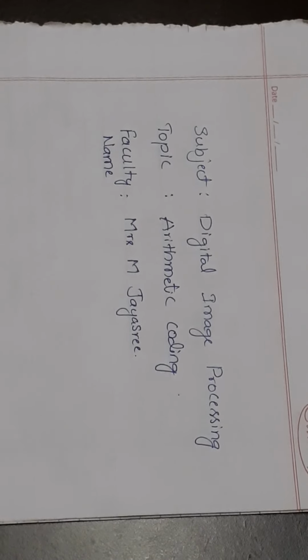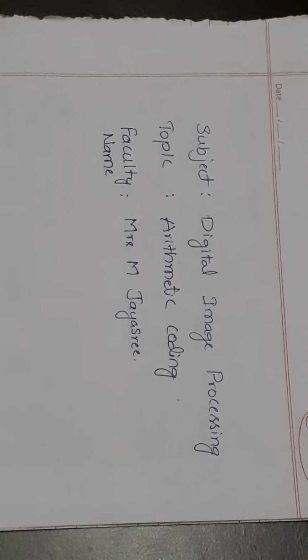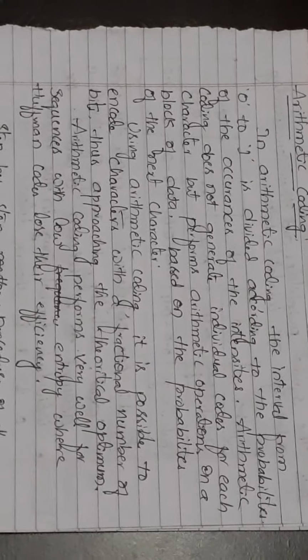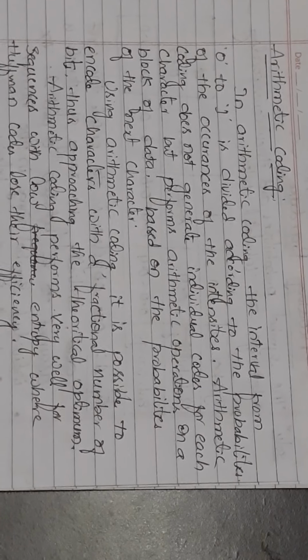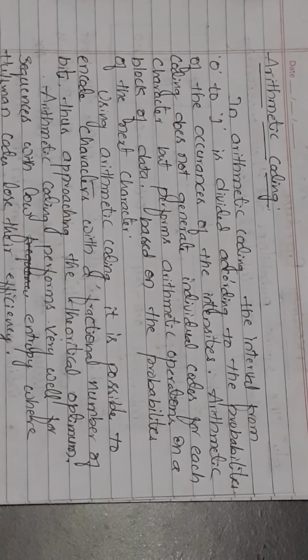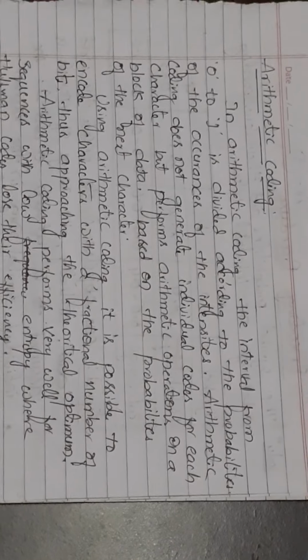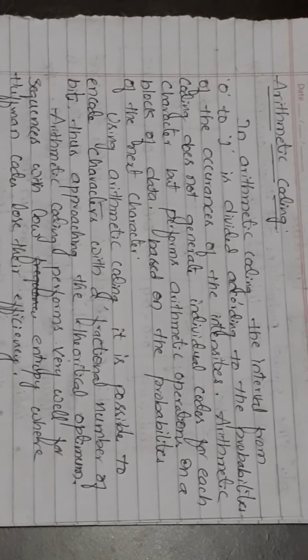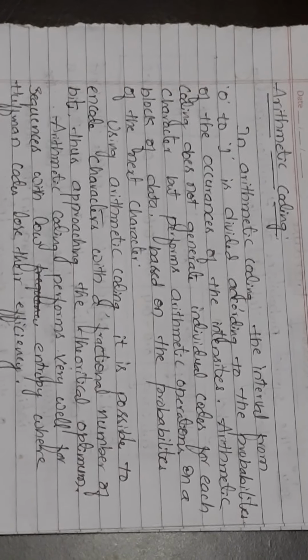Today I am going to discuss arithmetic coding in digital image processing. Arithmetic coding is one of the lossless coding techniques. Whatever input data you are transmitting over the channel, the same data will be retrieved at the output terminal without any loss of the data.